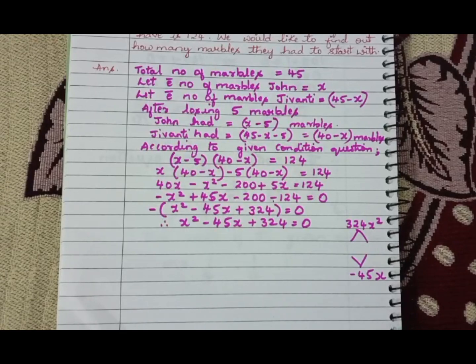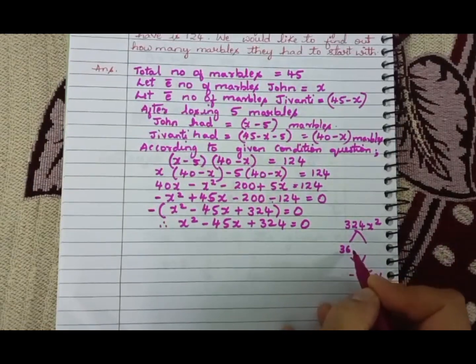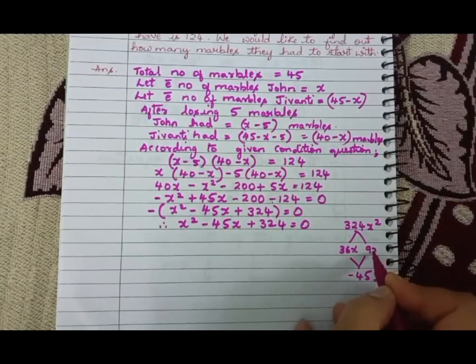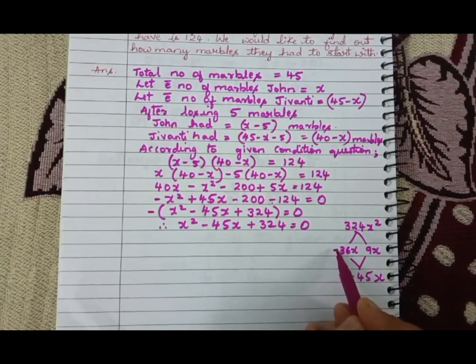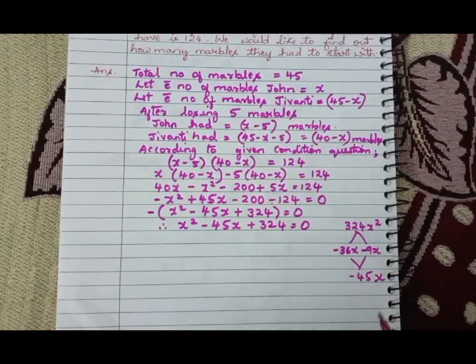Now, how we are going to get 324 is 36 times 9, we are going to get 324. 36x and 9x. If we add 36 plus 9, we are going to get 45. To get minus here, we have to put minus into minus, and minus into minus is plus.